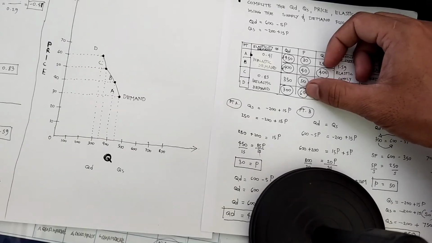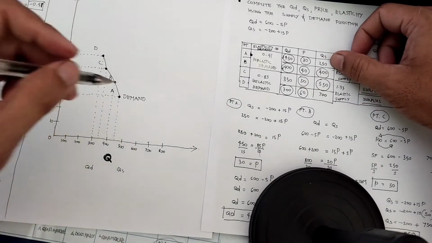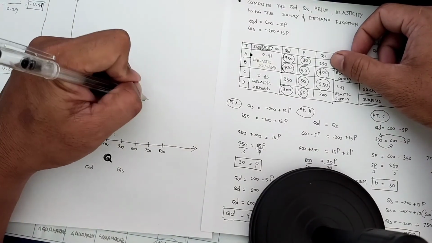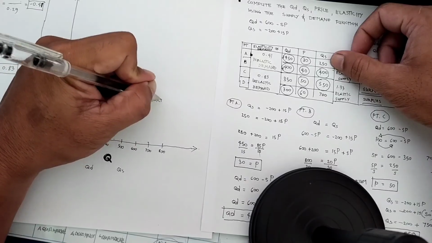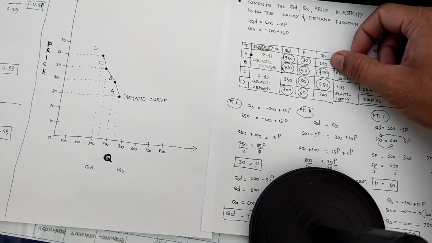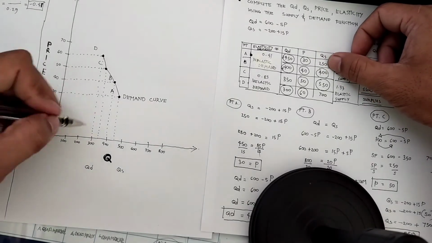Okay, now let's go for the supply line. So this is now our demand curve. How about our supply curve? Let's start here, 250 and 30.